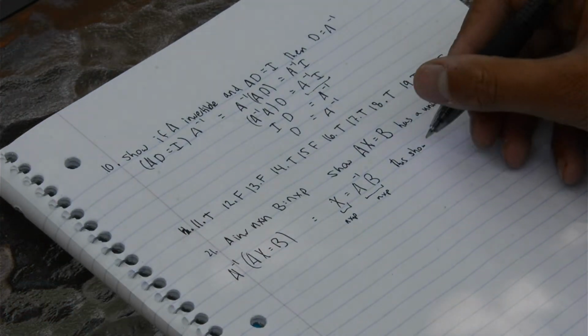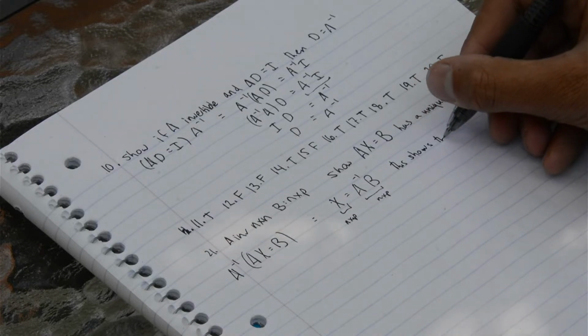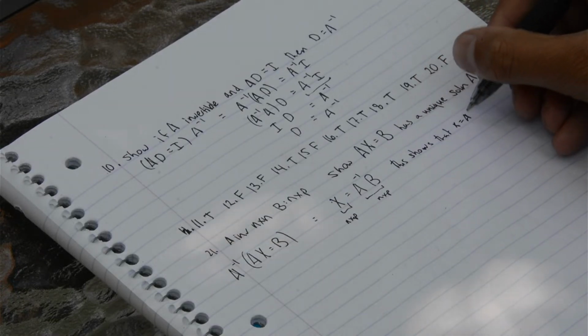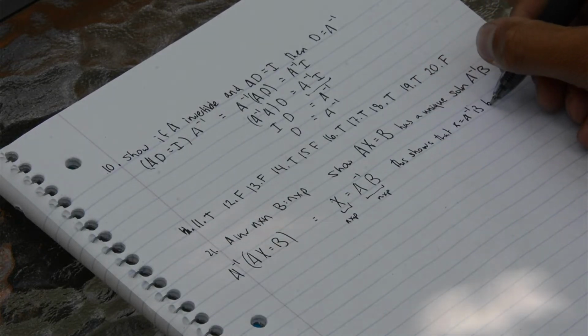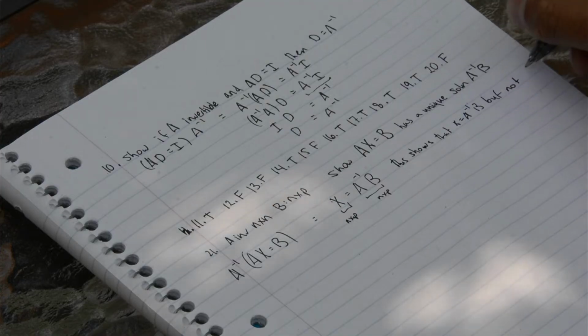This shows that X equals A inverse B, but not that it's unique, right?